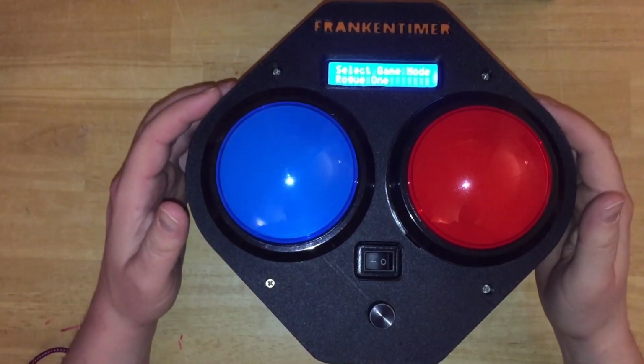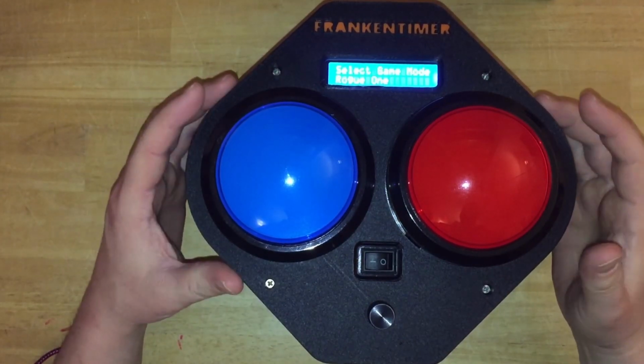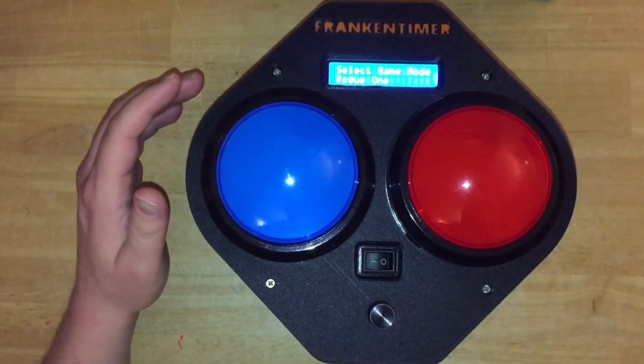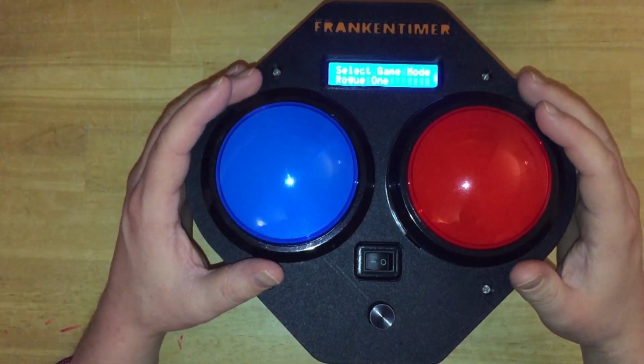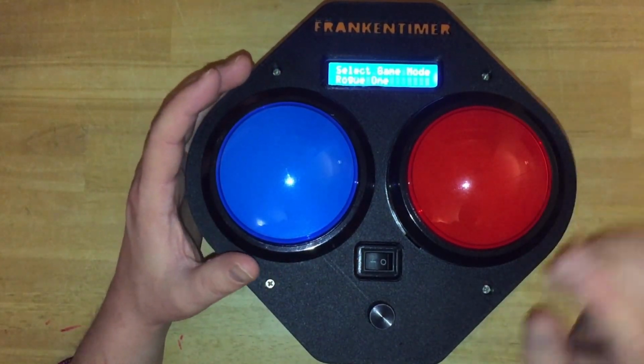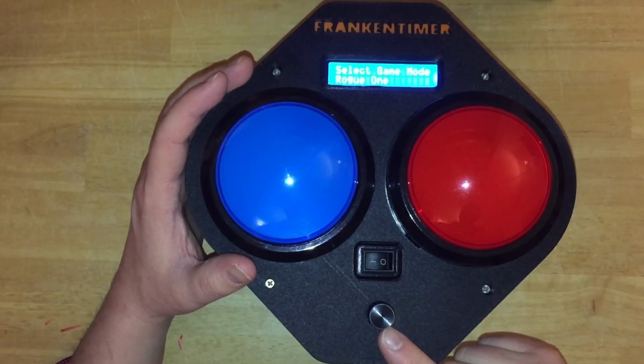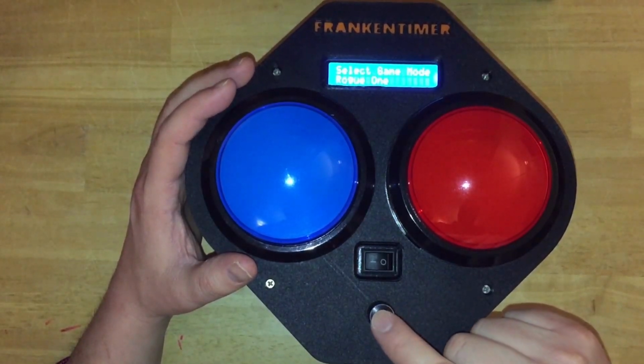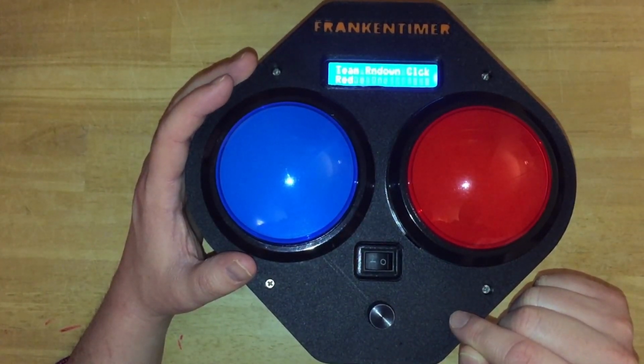All right, so this is how you set up Rogue One and how Rogue One plays. So again, this is the pre-programmed game mode, Rogue One. I've already selected it, so I use my rotary encoder to do the menu. So I'm going to push my rotary encoder button. It's going to load it.